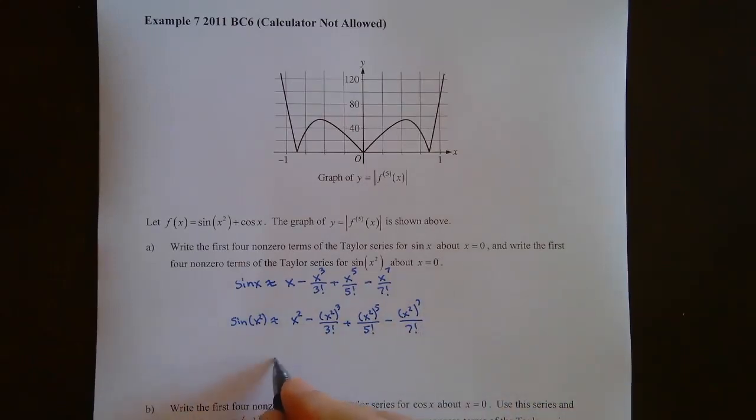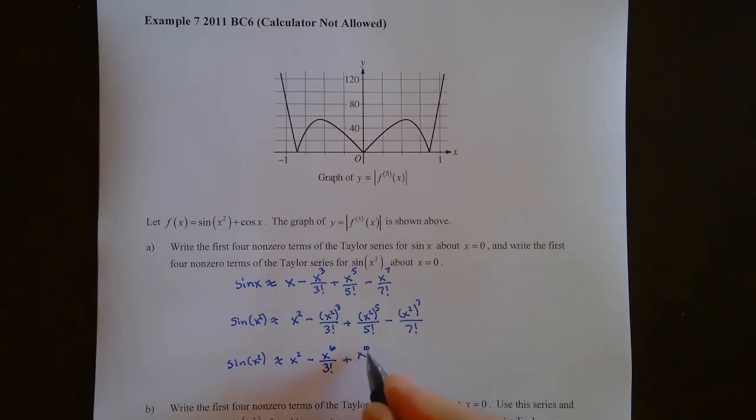That would be approximately x squared minus x to the sixth over 3 factorial plus x to the 10th over 5 factorial, and then minus x to the 14th over 7 factorial. And that would be the first four non-zero terms for both sine x and for sine of x squared.